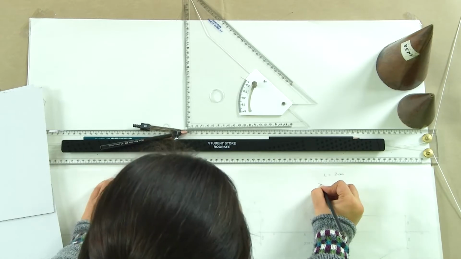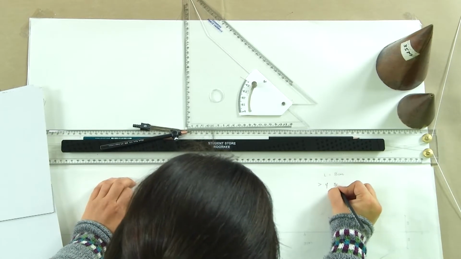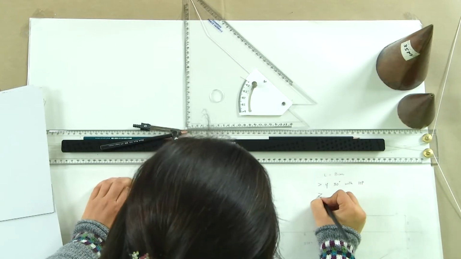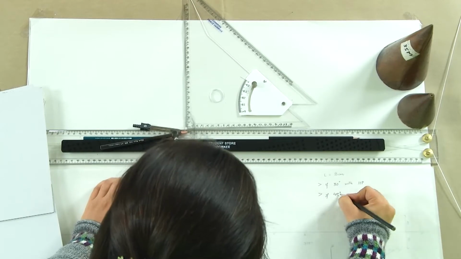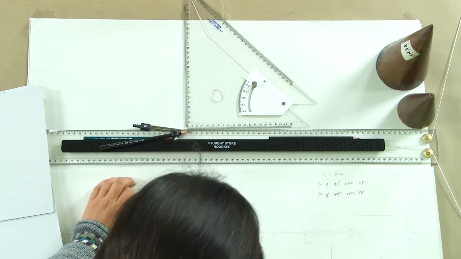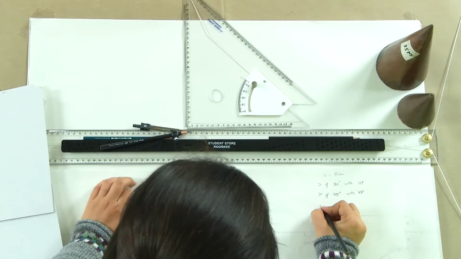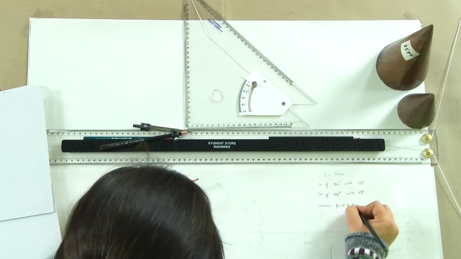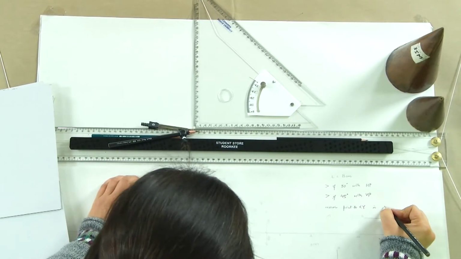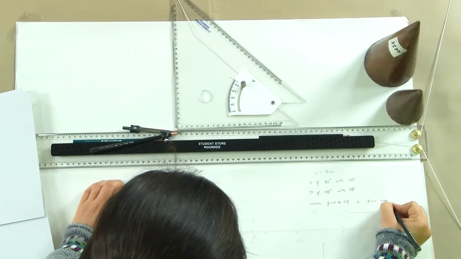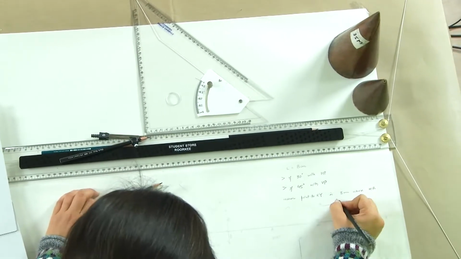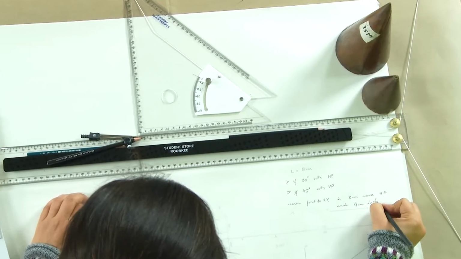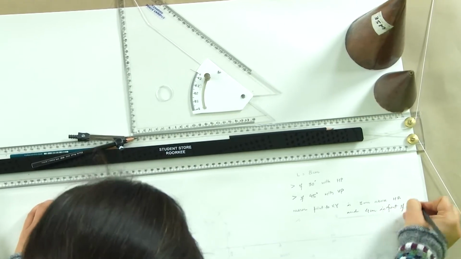It is making an angle of 30 degrees with HP and an angle of 45 degrees with VP, and the nearer point to the reference line is 3 centimeters above HP and 4 centimeters in front of VP.